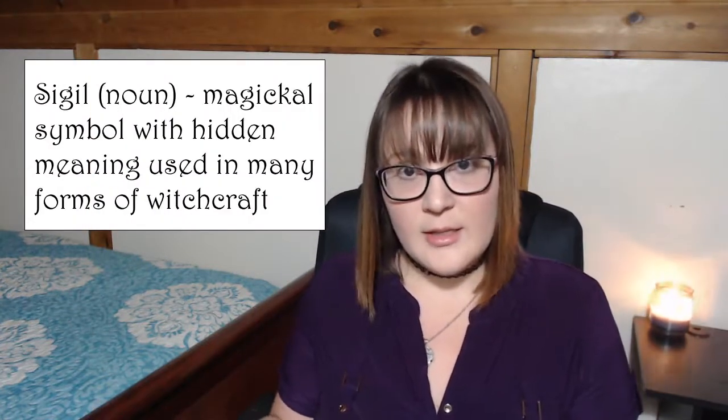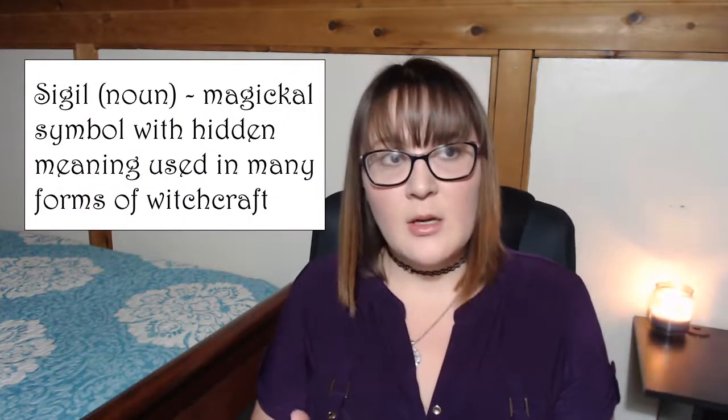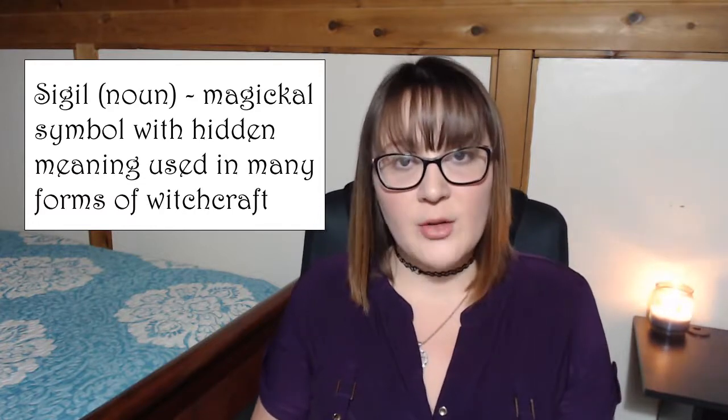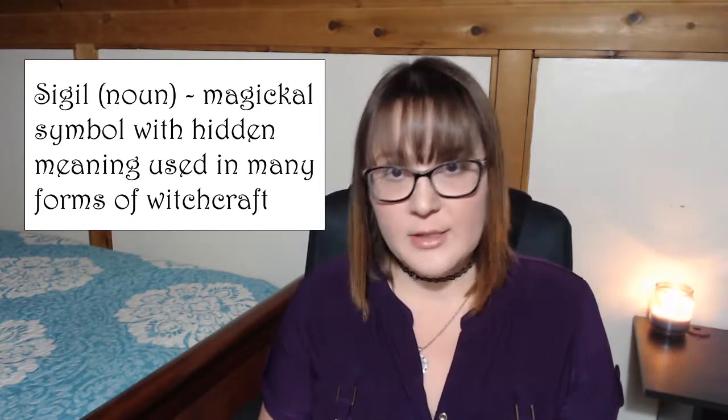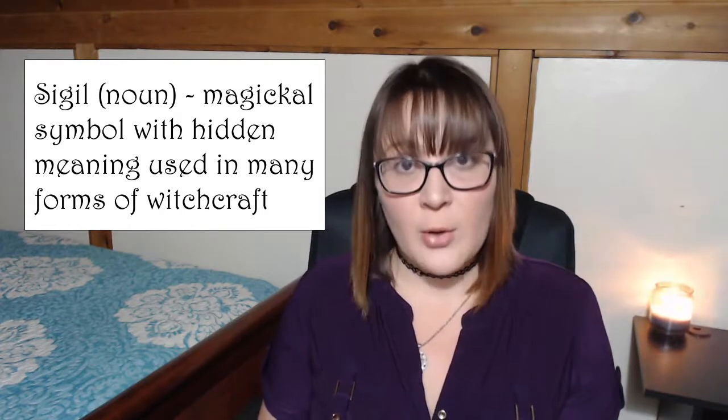It's Megan, and today we are going to talk about how to make a sigil. I wanted to go over two basic methods for how to create a sigil, but first we need to really define what a sigil is. So a sigil is essentially a magical symbol that you either create or you use if someone else has created it for a specific purpose.